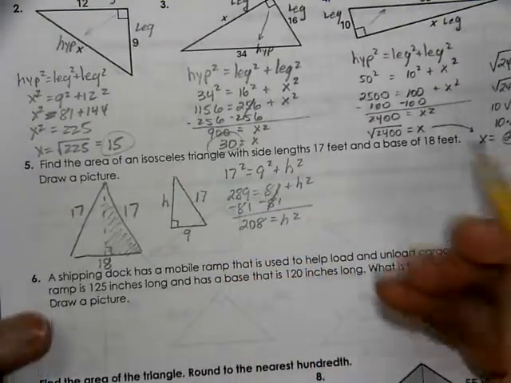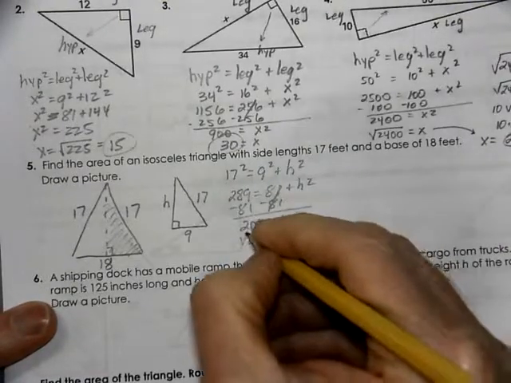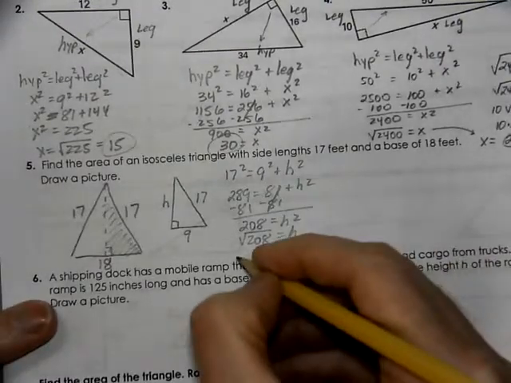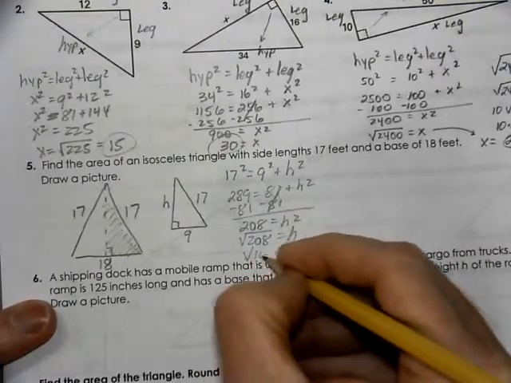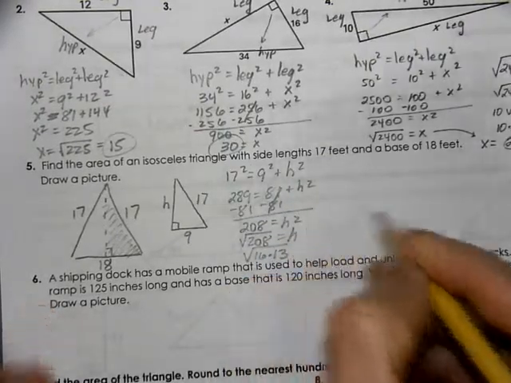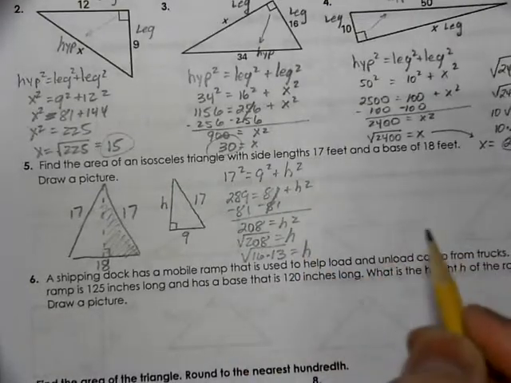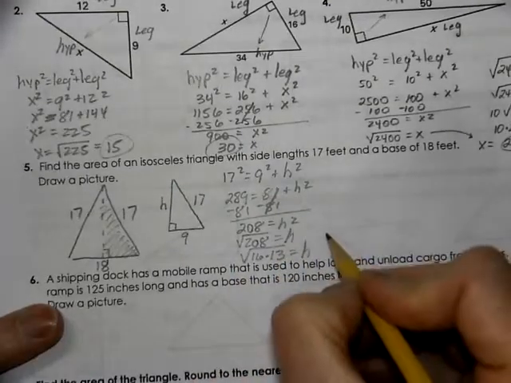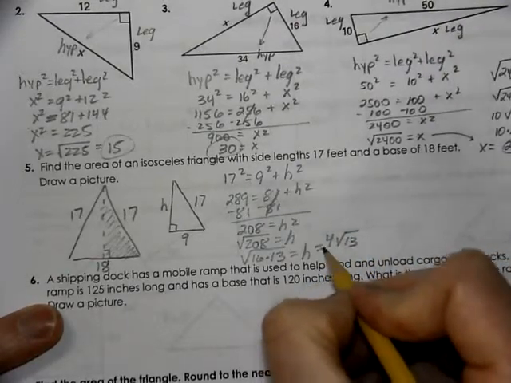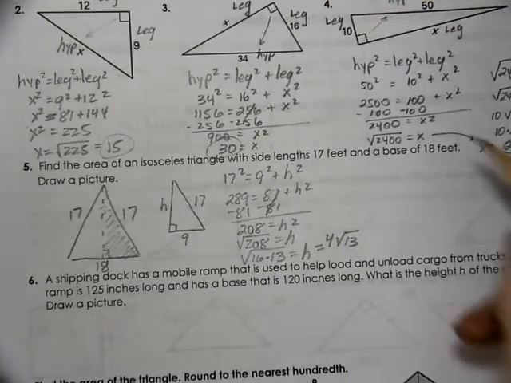We'll take the square root of 208. 208 can be broken down into 16 times 13. You might break it down into different increments, but eventually you should get 4 square root 13. That's what h is, the height of the triangle.